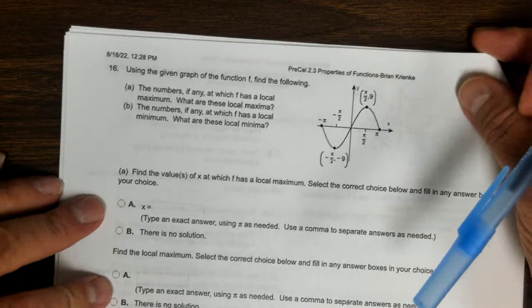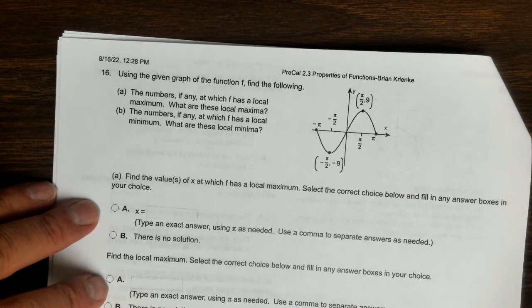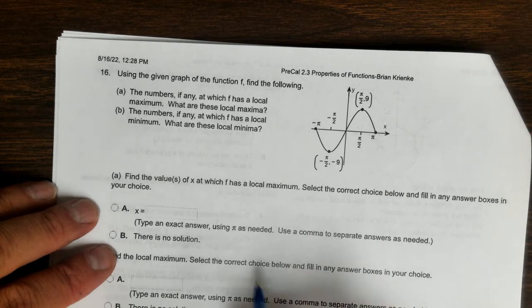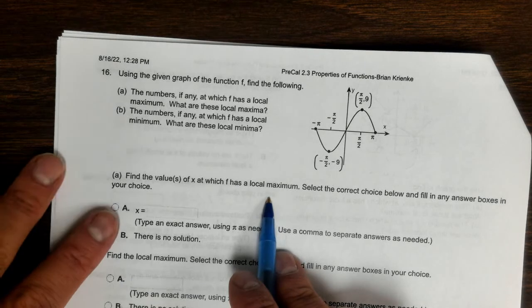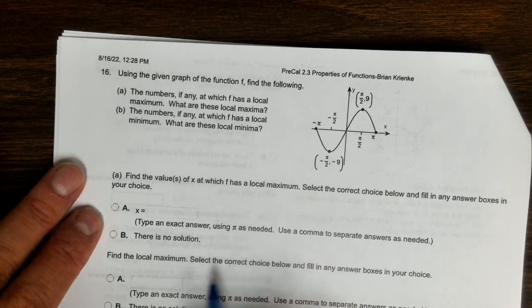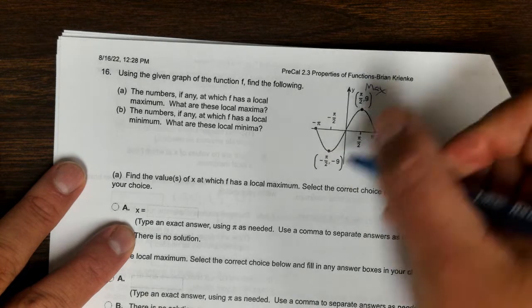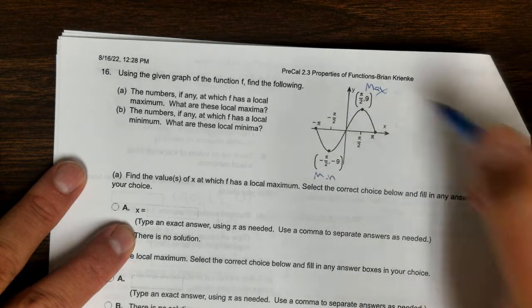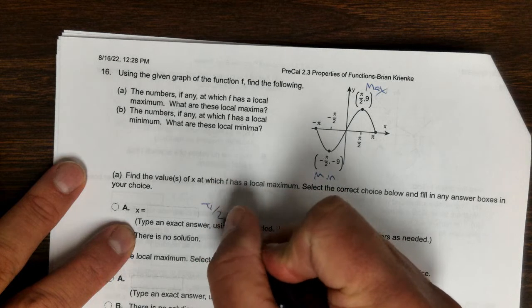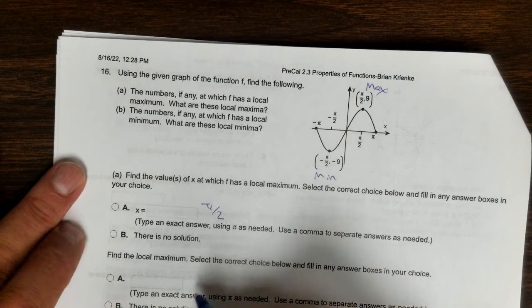Okay, our next one is another sine function, and it wants the local maximum. So the x answer for the max is pi halves, and the y answer is 9.